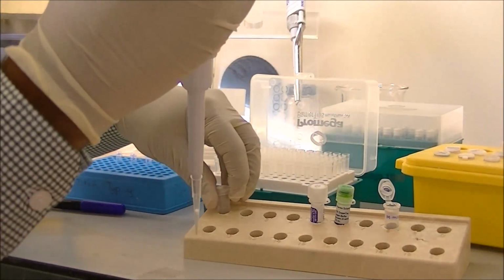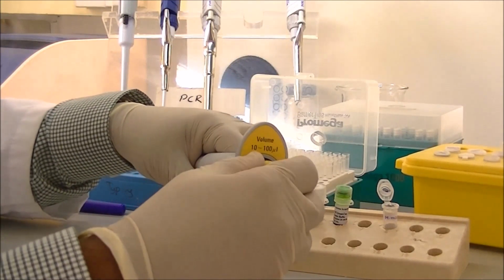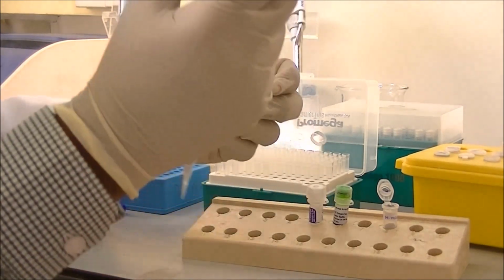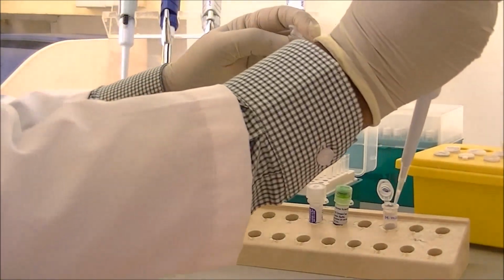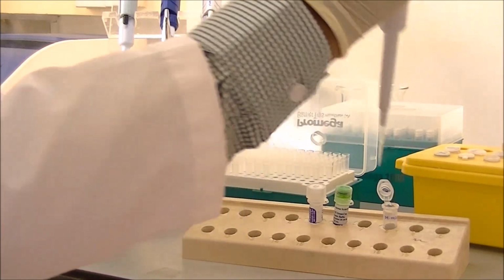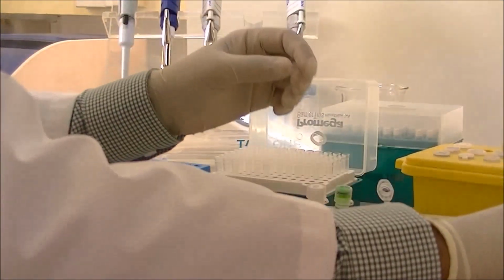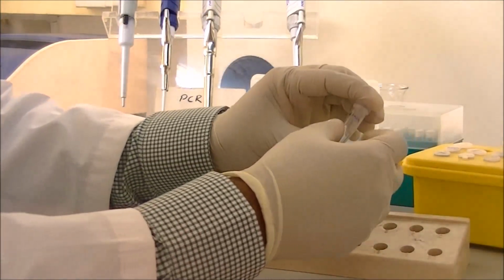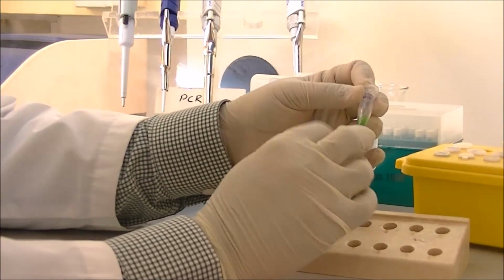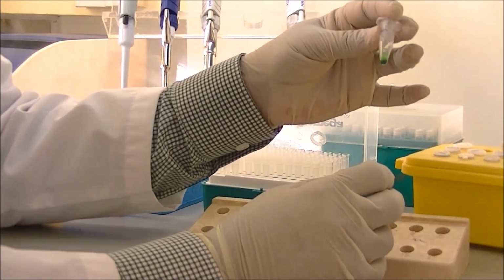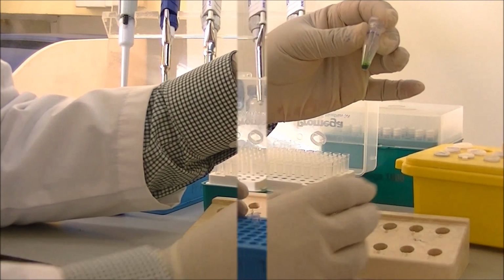Finally, I am adding the total volume of the master mix with the desired volume of double distilled water. After adding all the chemicals together, the mixture has to be generously mixed, and then this is ready to be dispensed into our PCR tubes.